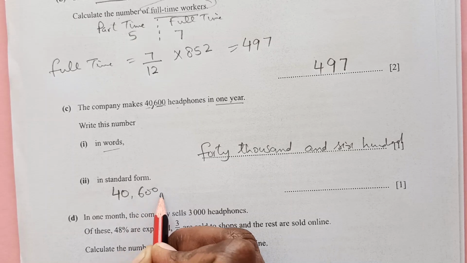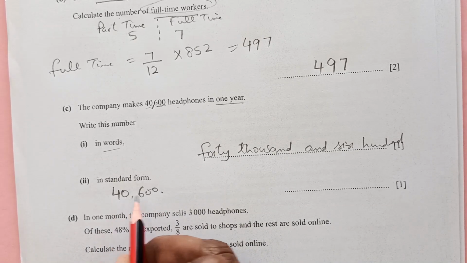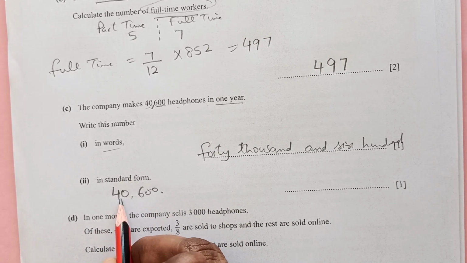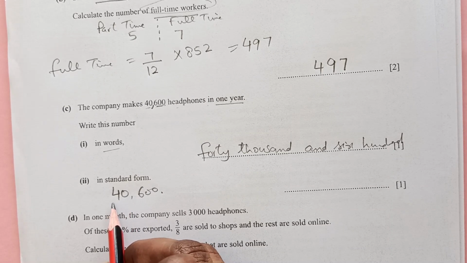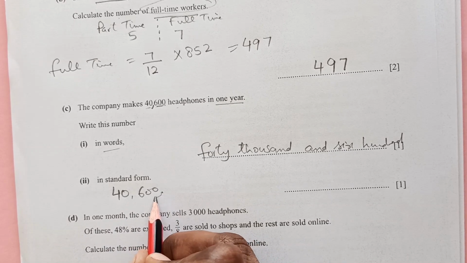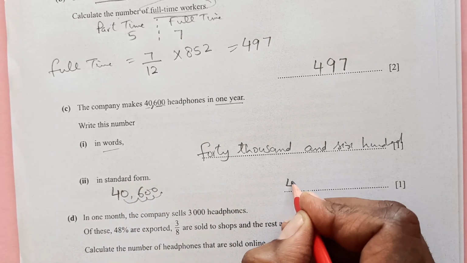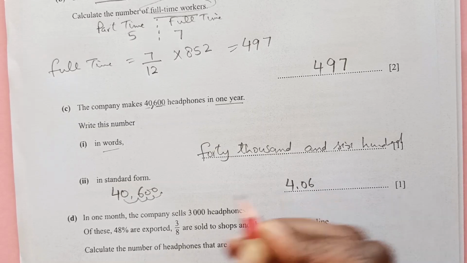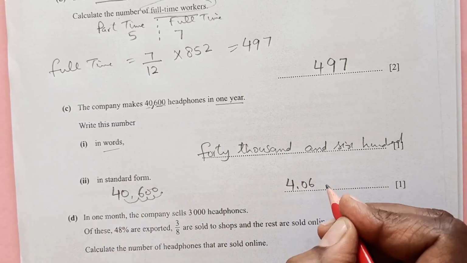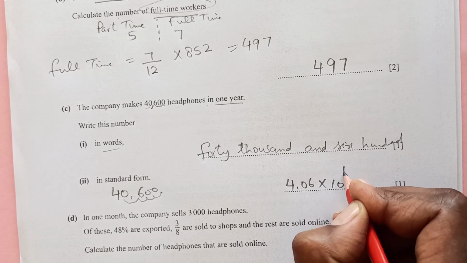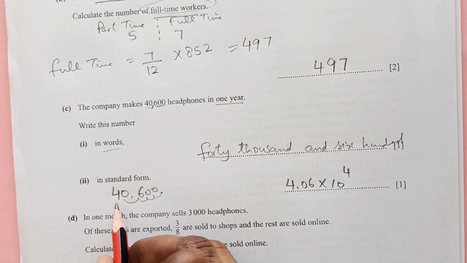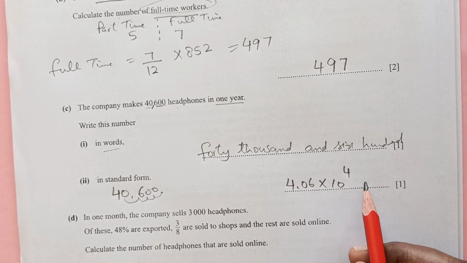So the decimal place is here. For the standard form, our decimal should be after 1 digit, and this digit should be between 1 and 9. 1, 2, 3, 4, we are shifting 4 places. So this will be 4.06, with the decimal coming over here, times 10 raised to the power 4. As we are moving towards the left, this will be a positive power.